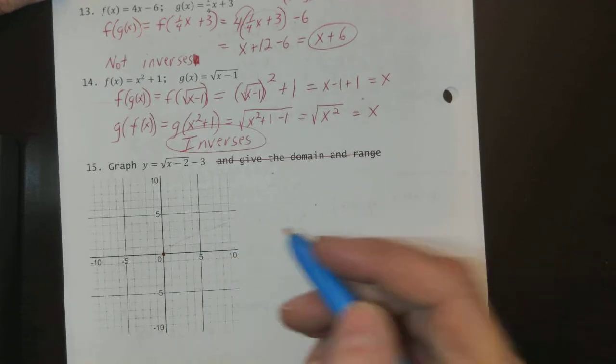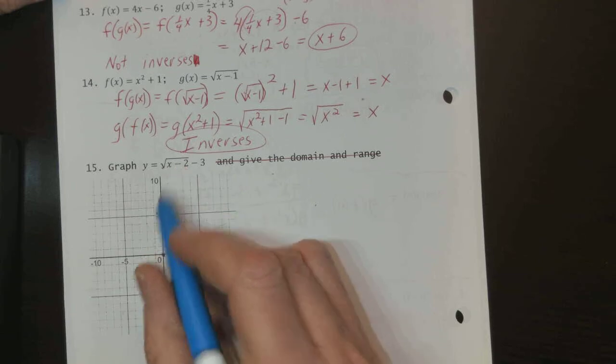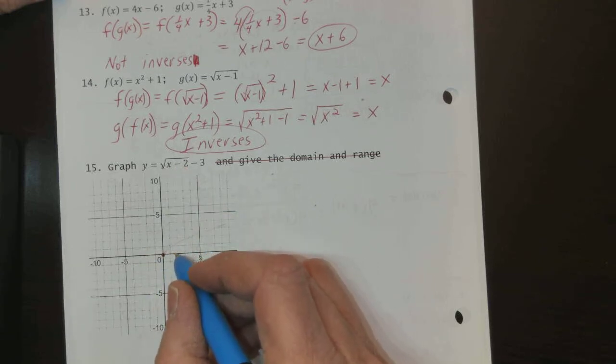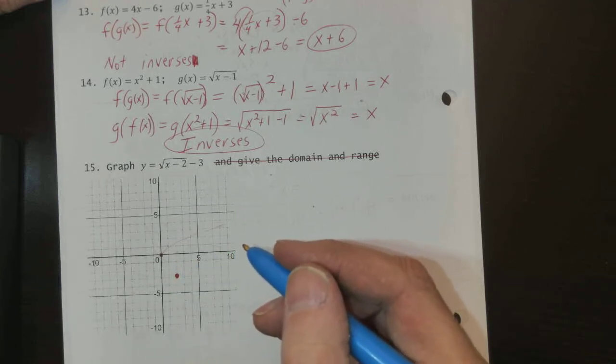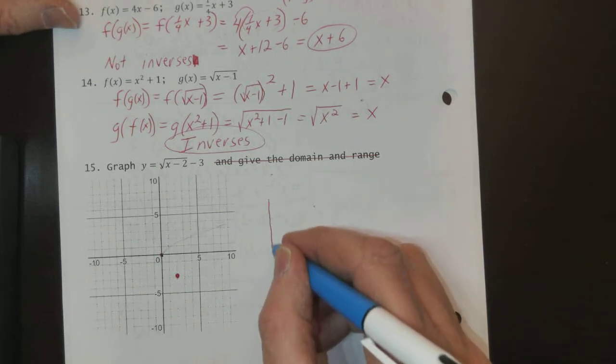Okay, that's the parent function, but we're going to transform it. We're going to move it 2 units right, remember that minus 2, and 3 units down. We're going to move it to right there. And I'm going to make a table.